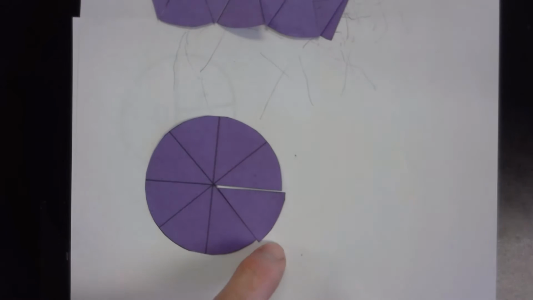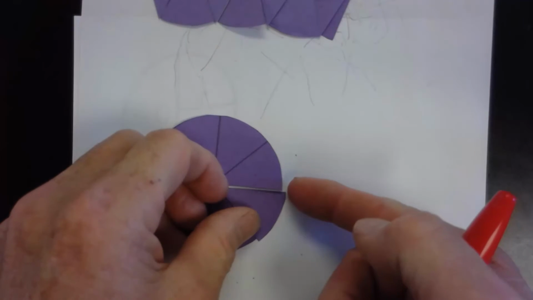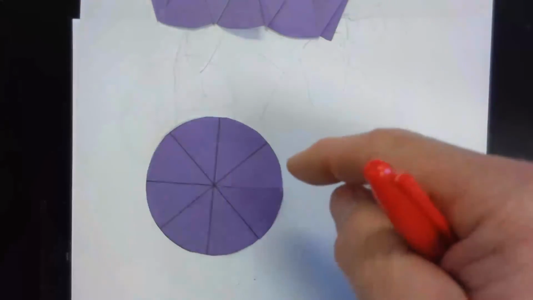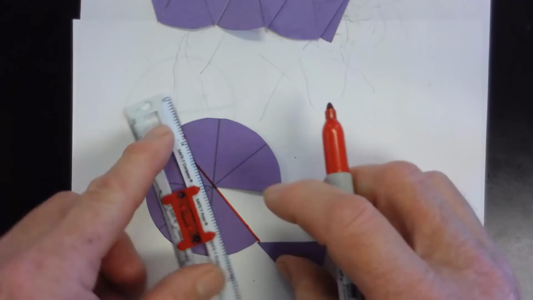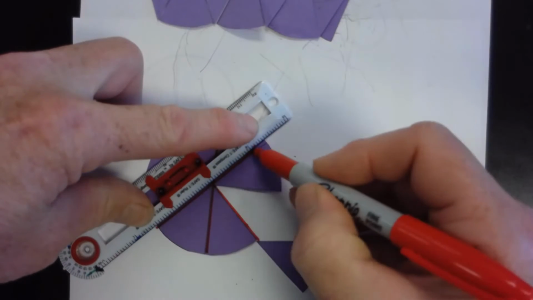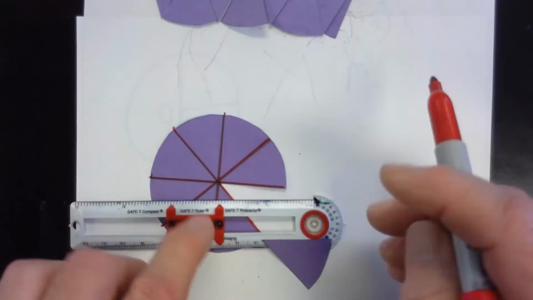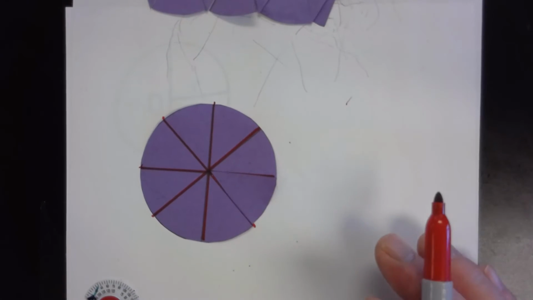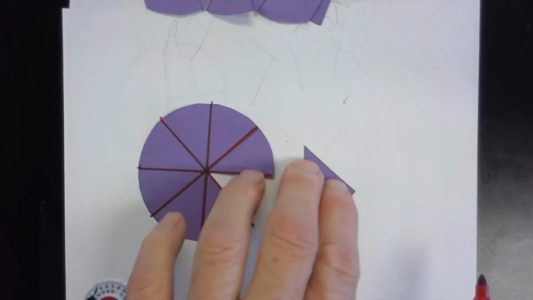I think I have one here. So I have this circle. I divided it into some parts. I don't know if you can see that real well. Here. What I did was I just started dividing the circle up. And I believe I divided this one up into 8 equal parts. Okay? And then what I did was I cut this circle up and just made a bunch of little pie shapes.